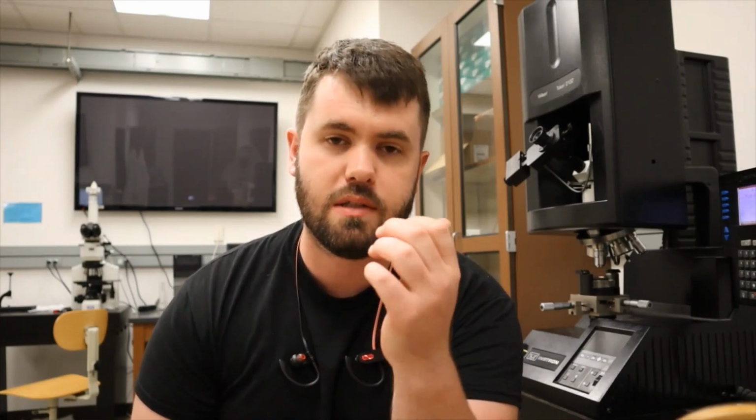And we are going to make indents in the sample in our alpha region, our alpha phase. We're going to do it in our beta phase, and we're going to do it in our eutectic phase, which you remember is a layered structure of alpha plus beta. And along with that, we're also going to do indents in a pure copper phase, so 100% copper, and a pure silver, so 100% silver.